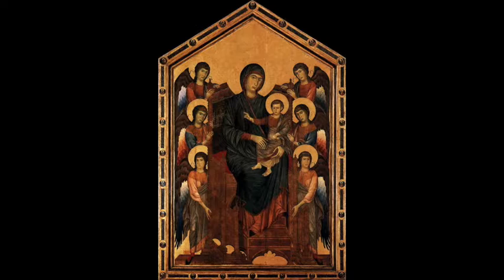There's not enough evidence to support who exactly did the piece, and as you can see, they are almost identical, except Cimabue's is a bit more detailed.